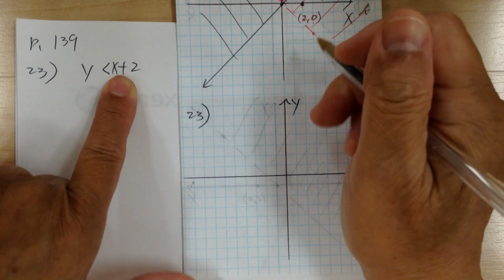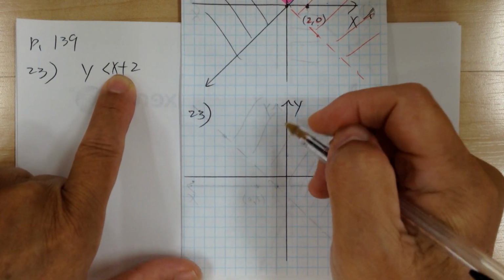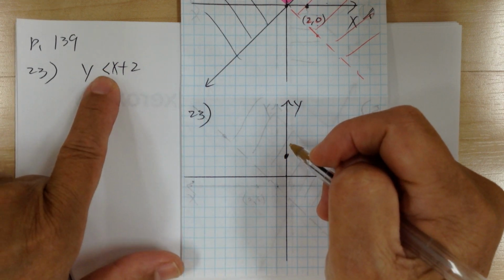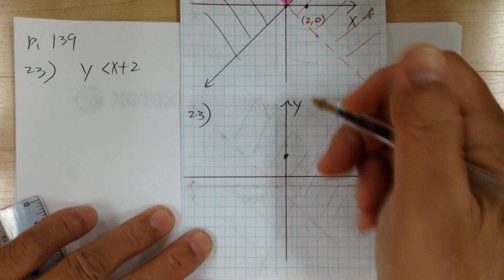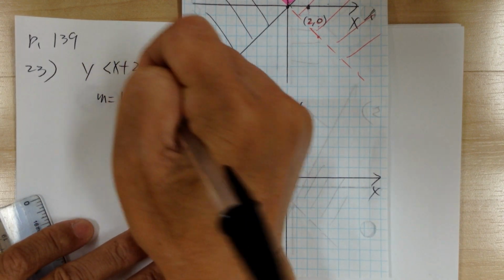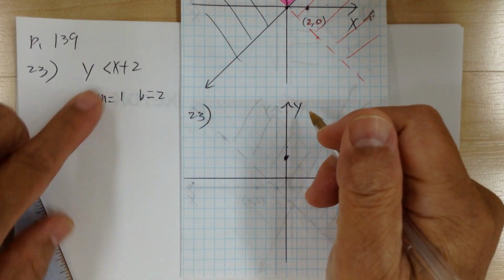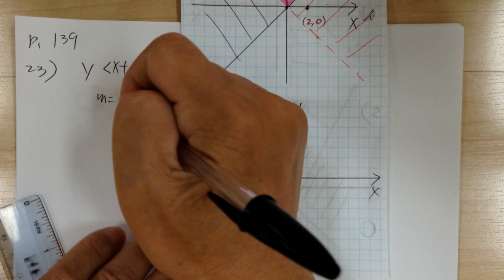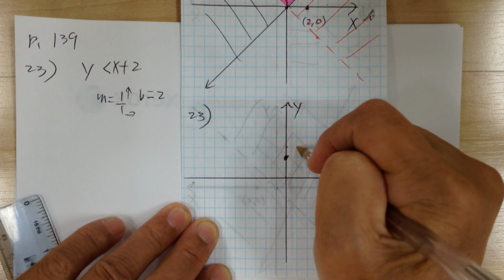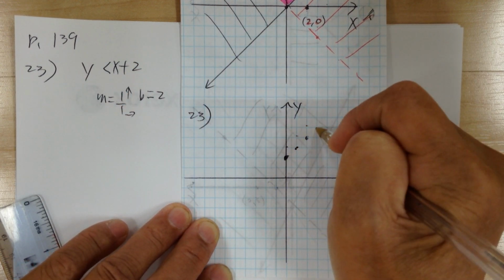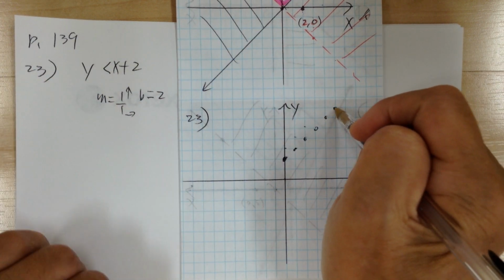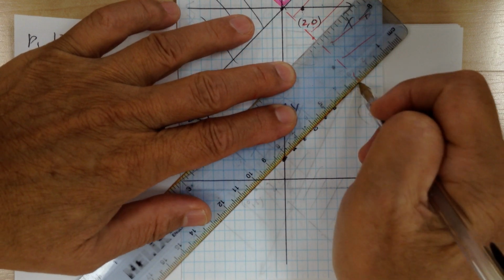So the intercept is 2, so it's right over here. So when x equal to 0, y equal to 2. Okay, that's your intercept. The slope is 1. That means you go up 1. So over here, so your slope equal to 1 and intercept is equal to 2. Okay, so that's 1, 2. And slope is 1 means 1 over 1. That means you go up 1, go over 1. Okay, so go up 1 over 1, up 1 over 1. So you can get a pattern. Okay, and so this is less than, so it's going to be dashed line.